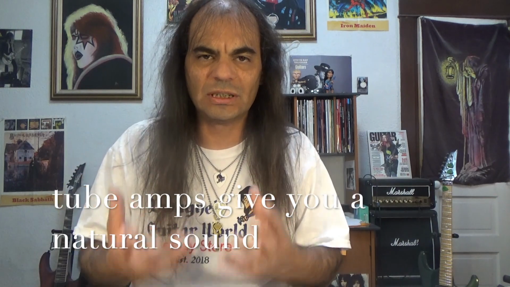Now let's take a look at our tube amps. The great thing about tube amps is that they give you a natural sound. When you plug into it, you're getting a natural sound because of the tubes. The tubes just give you a natural sound that you really don't get from the electronics of a solid state. That's what's great about tube amps, and if you ever plug into one, you'll see exactly what I'm talking about.